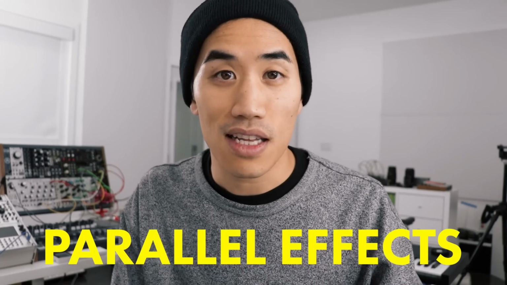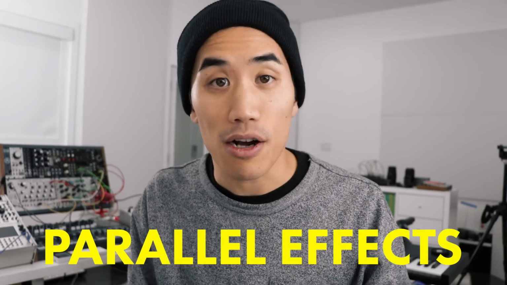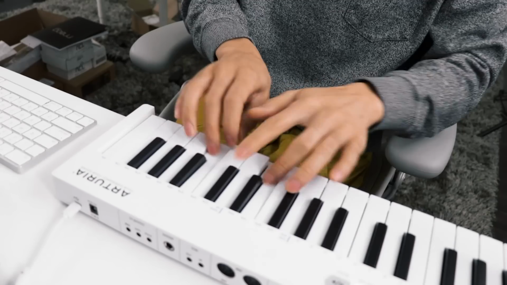Okay, one final tip that I'll leave you with is to use effects in parallel. It's quite common to use effects serially, so putting one after the other, and each one affects everything that came before it. But you can get into some interesting sonic territory by having multiple copies of the same signal going to a bunch of completely different effects. So let me show you a quick, basic example.